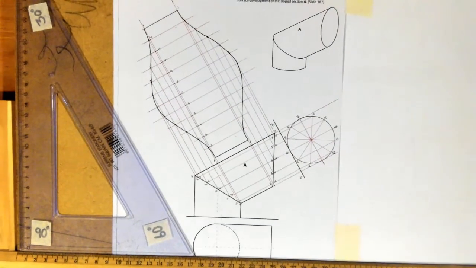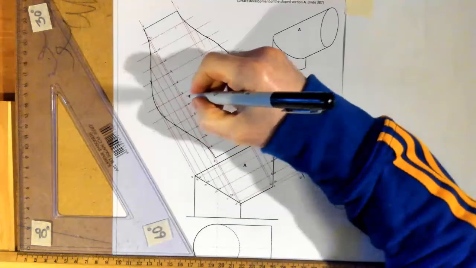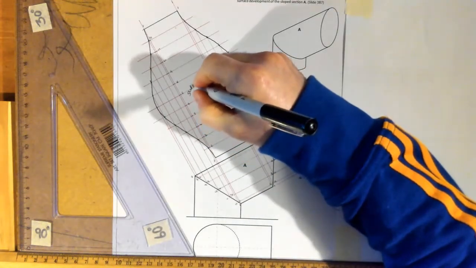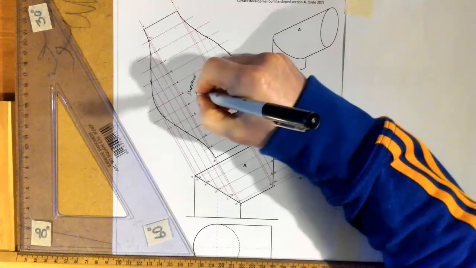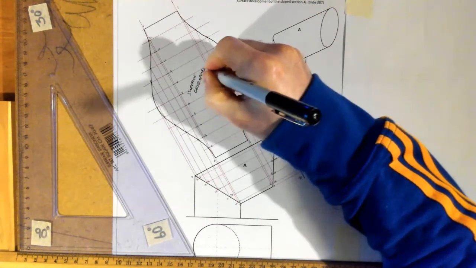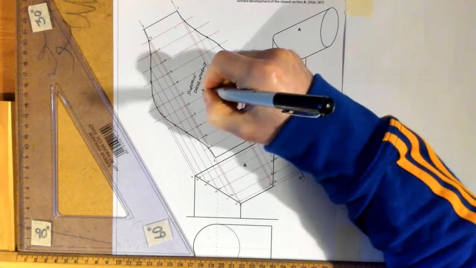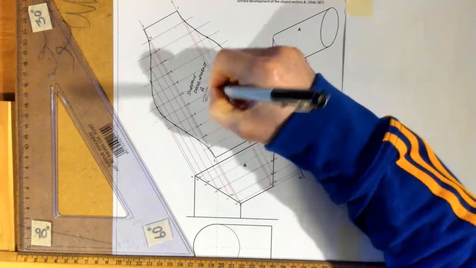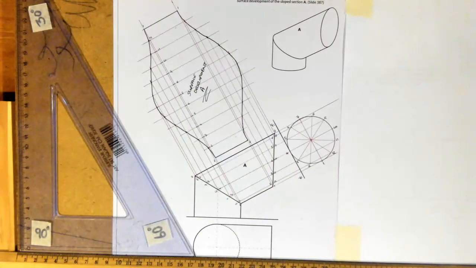There we go. Complete surface development, fully done. Question complete.